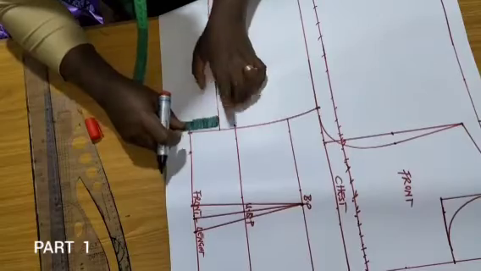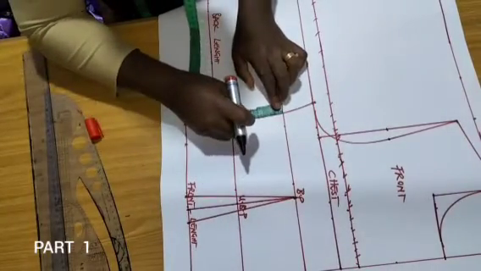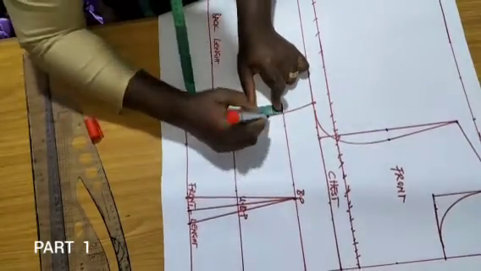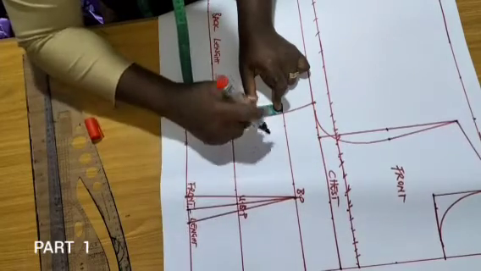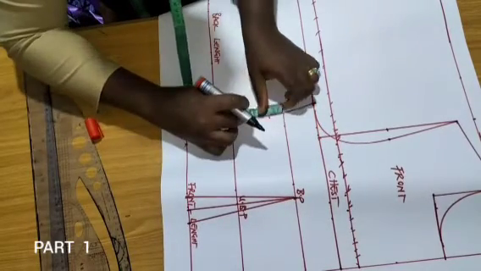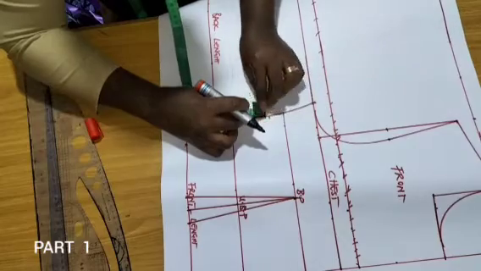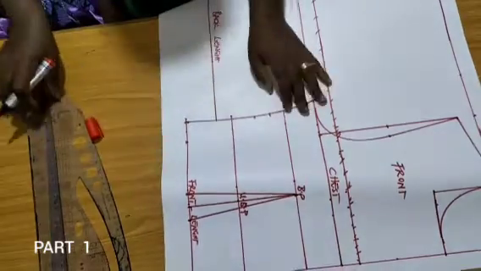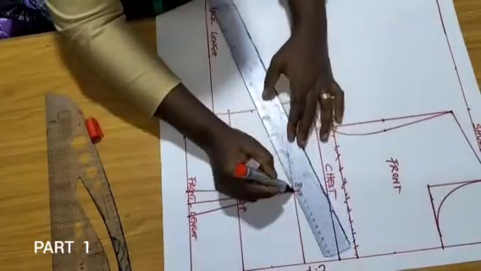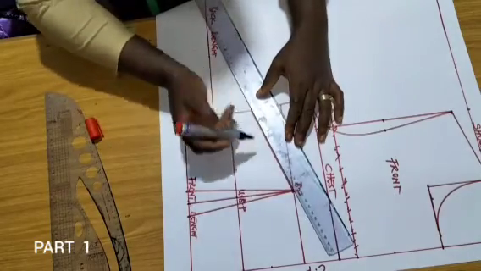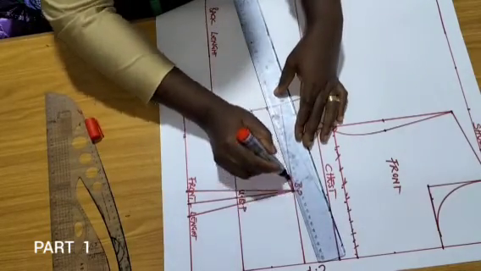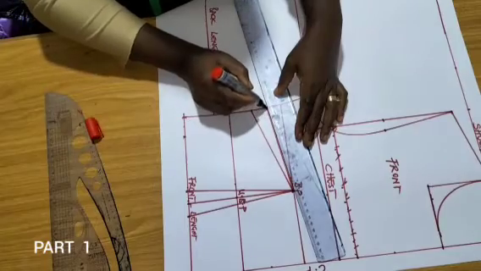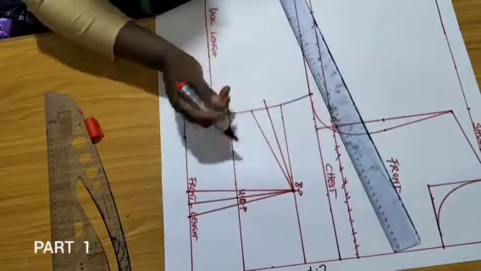Can you see 2 inches? I'll bring it back here from the bust line. I'll measure 2 inches. Half of 2 inches gives me 1 inch. At that point, I'm going to rule my line to this point, and I'll rule the center line. From here, I'll come out by 0.75.